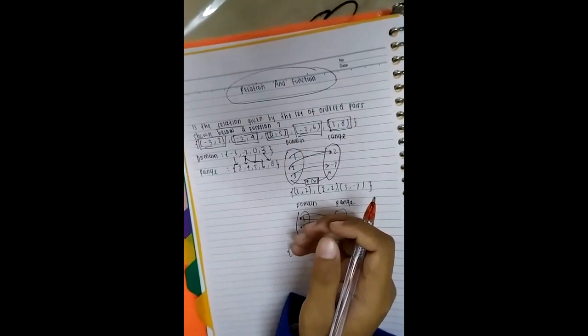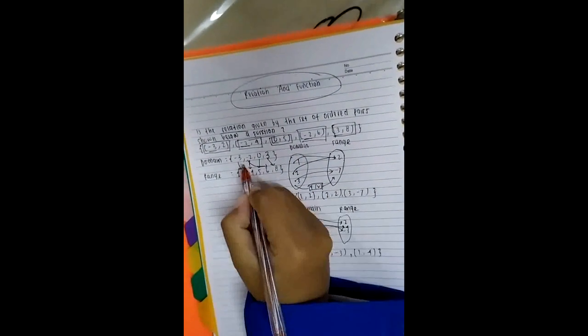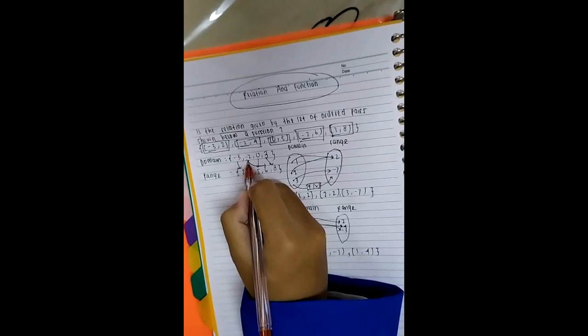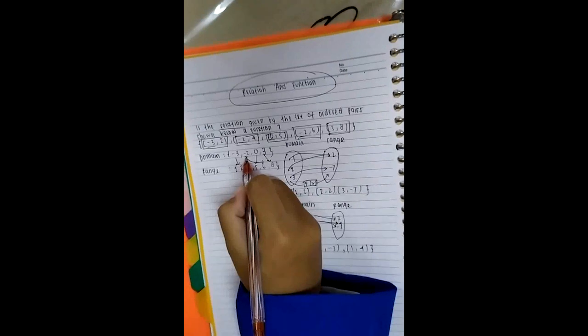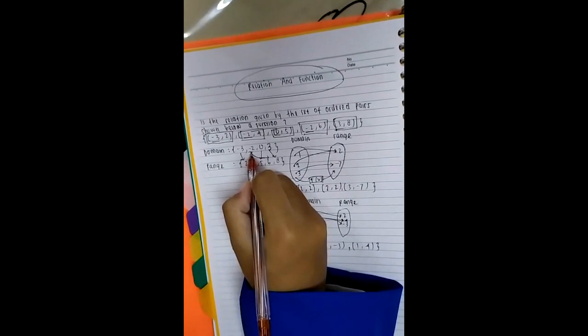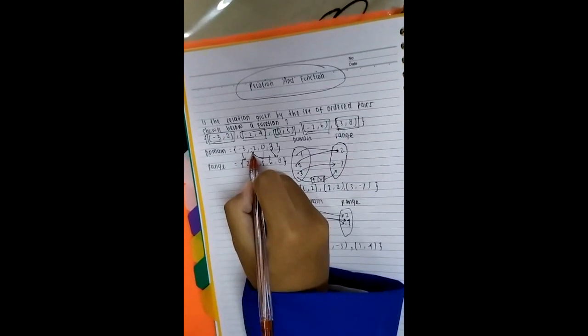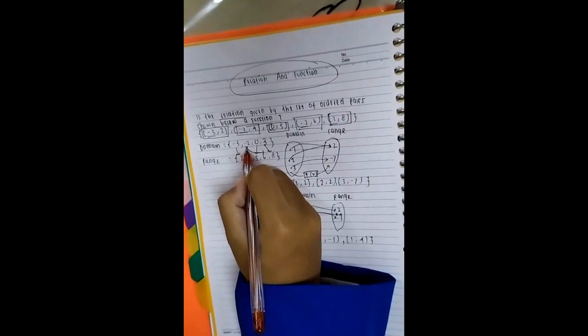If you put -2 into the input of the function, all of a sudden you get confused. Do I output 4 or do I output 6?